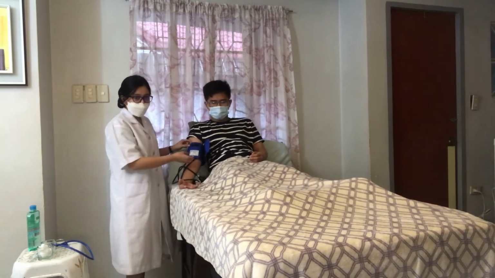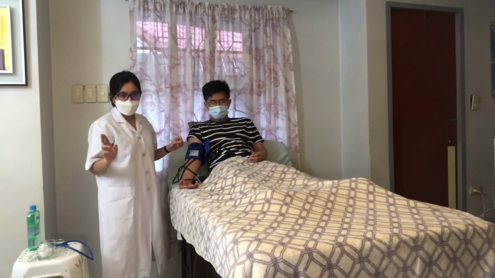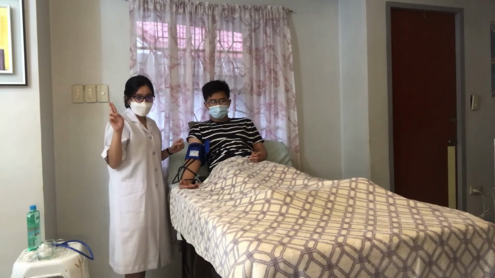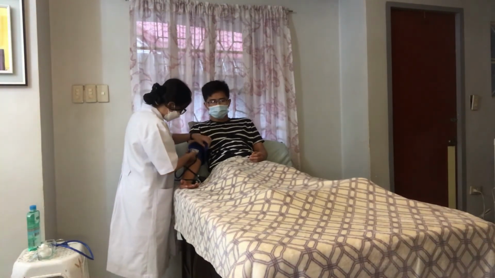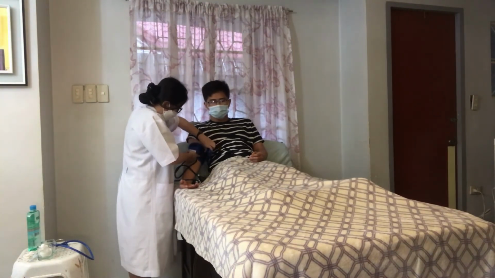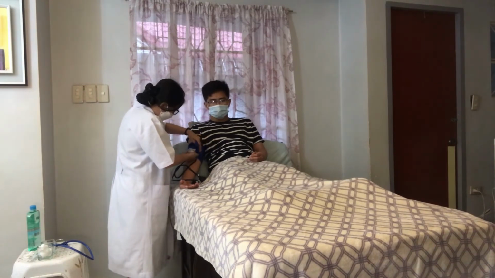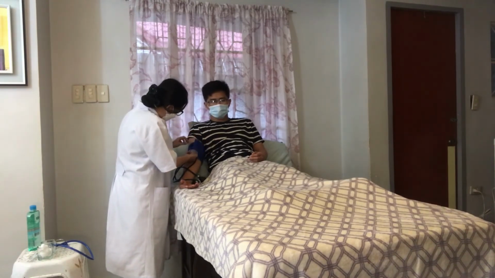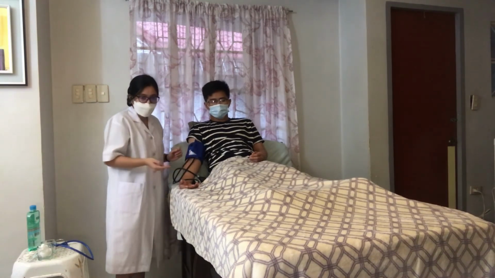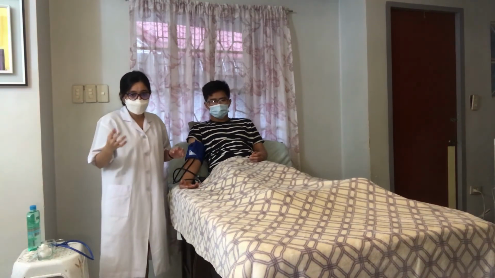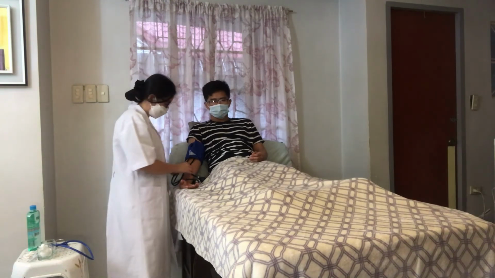So now we are going to check if the cuff is snugly fitted by inserting 2 fingers into the BP cuff. Now after that, we have to make sure that the tube is placed in line with the brachial artery.